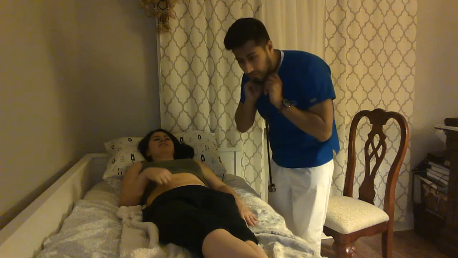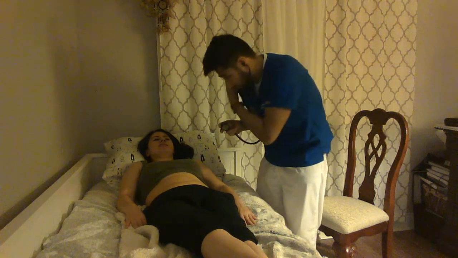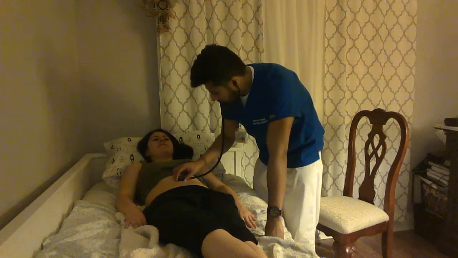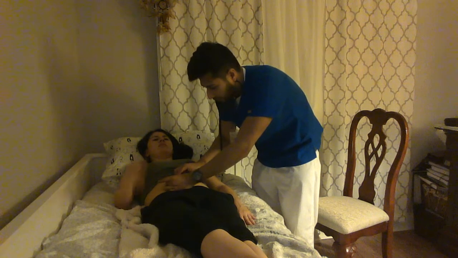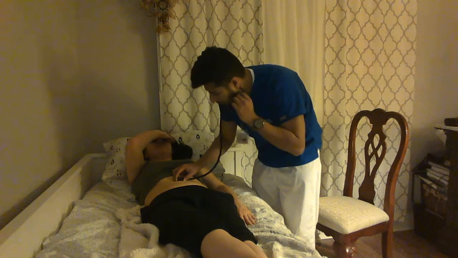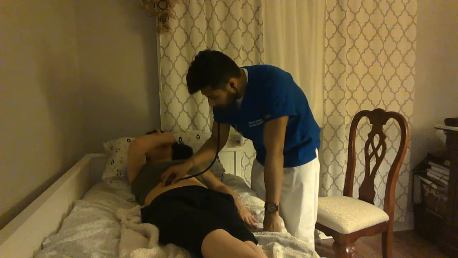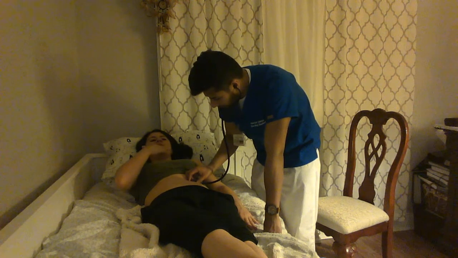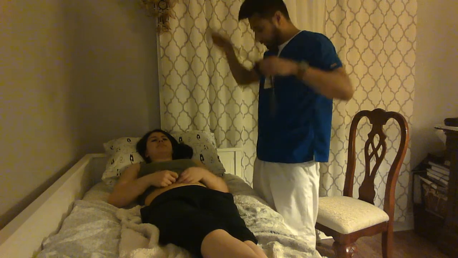So I'm also going to listen to the aortic artery, which is 2 inches above the umbilicus. Alright. And we'll listen to the renal arteries, which are an inch or two to the right and left of the aortic artery. Put your shirt down.